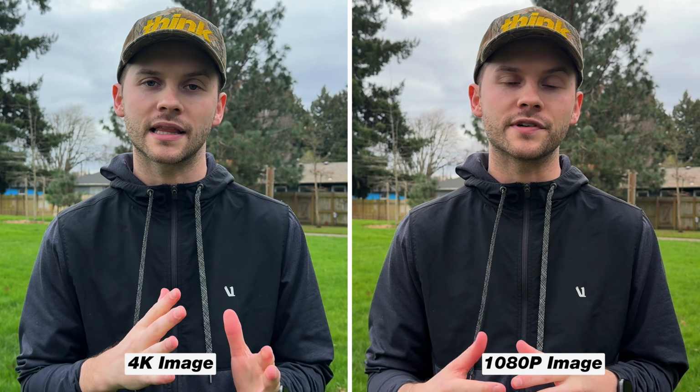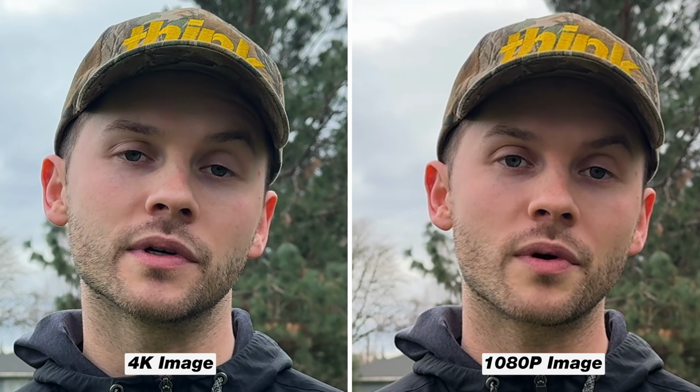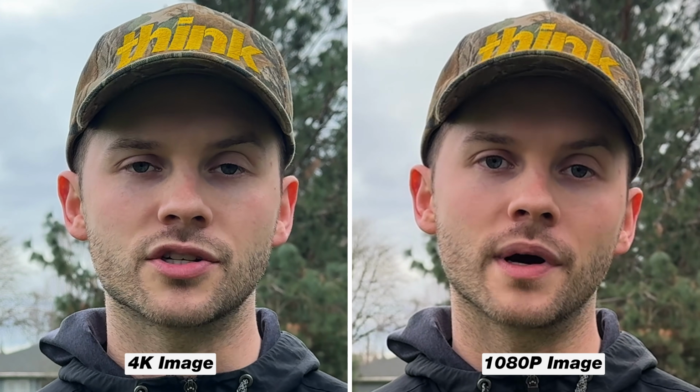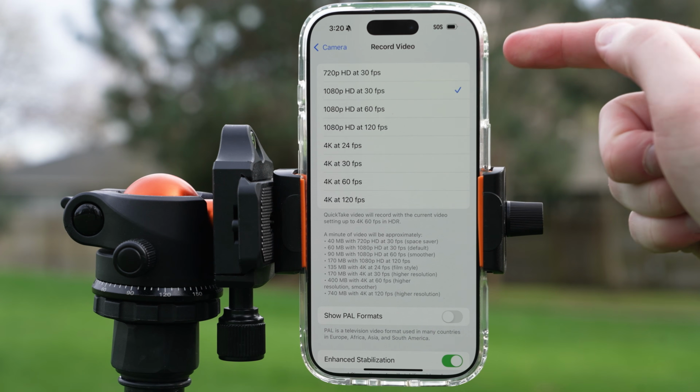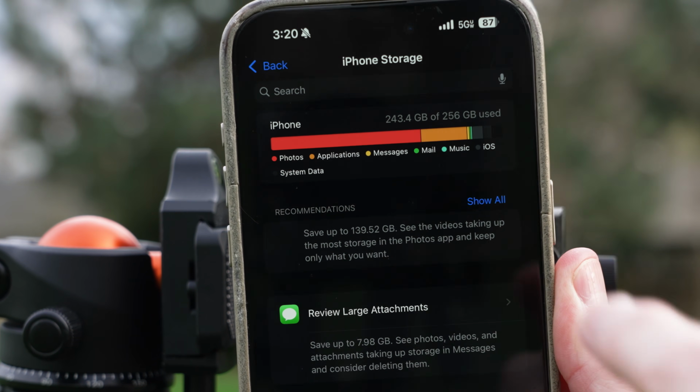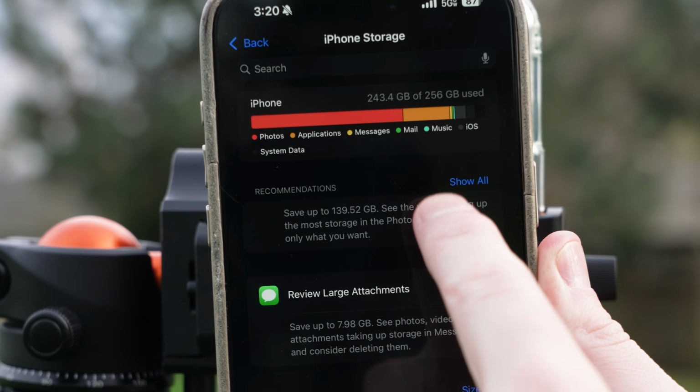So you're going to get way more pixels to work with. Your overall image is going to look better and look sharper. So if at all possible, shoot in 4K. If your phone doesn't have a 4K option, then of course you can shoot in 1080p, or if you're super limited on storage, that's really the only other time we'd recommend you shoot in 1080p. And if you can help it, just choose 4K.